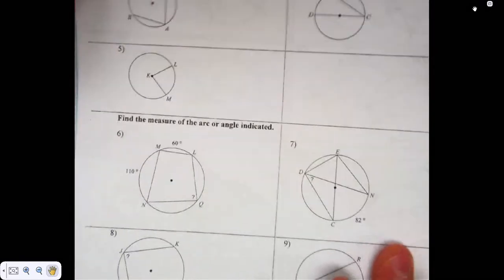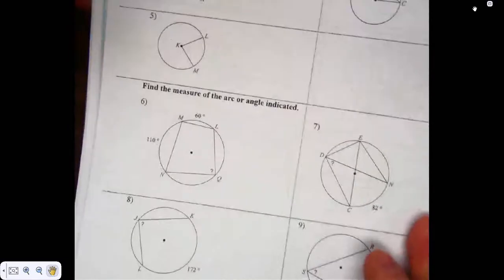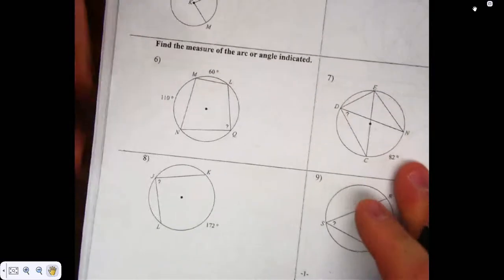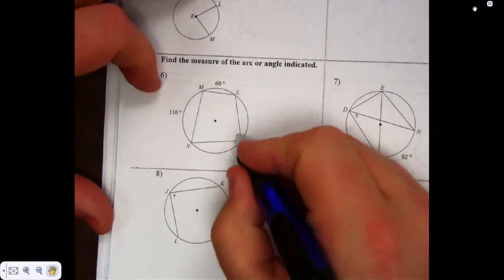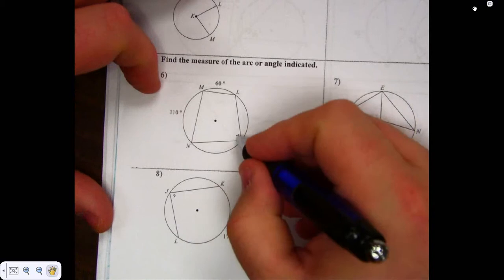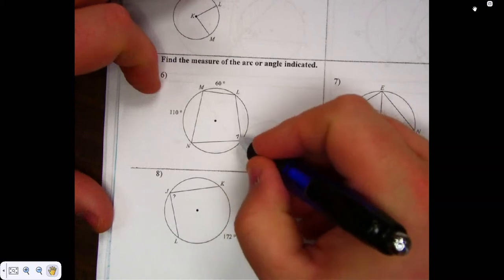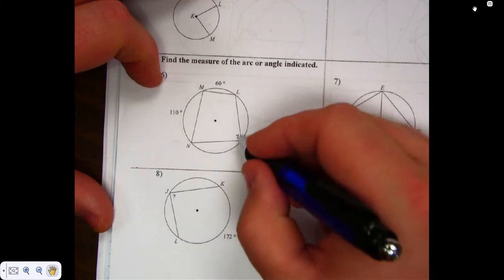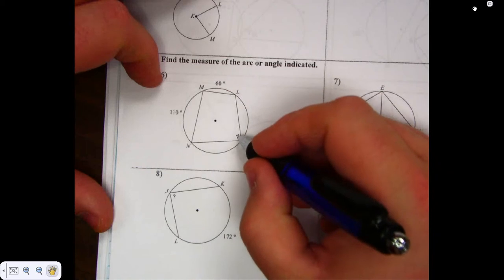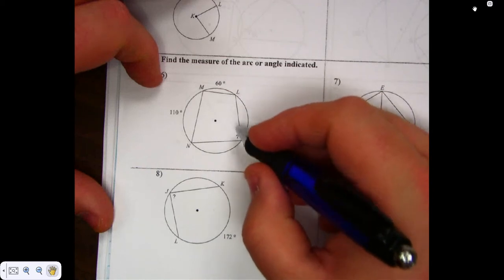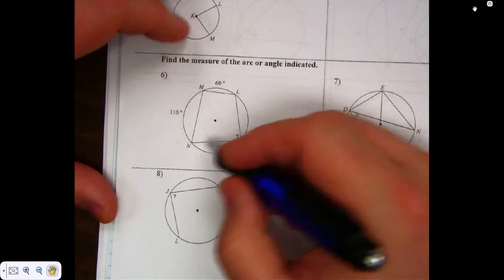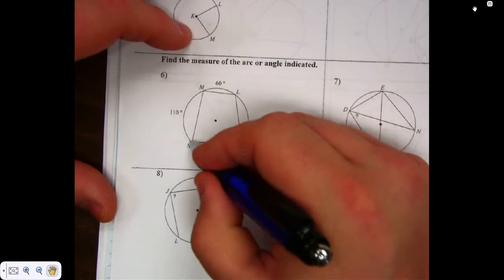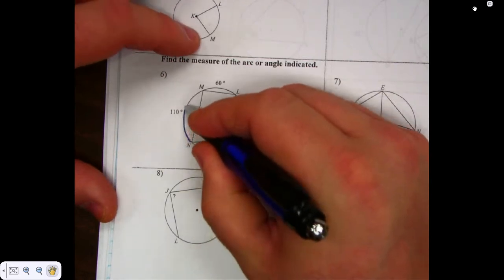Now, on these, they say find the measure of the arc or angle indicated. They want to know this angle. What is the measure if it's inscribed? So I know it's what? What is it of the arc it intercepts? Half. What is the arc it intercepts? Tell me, from what to what?